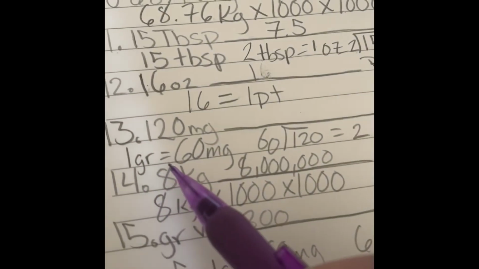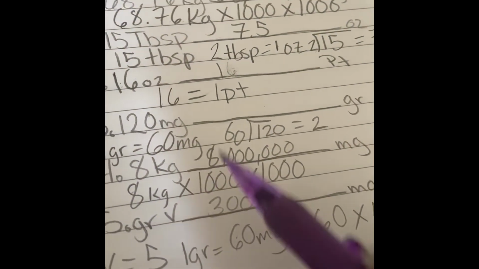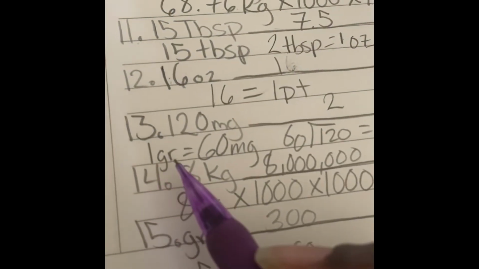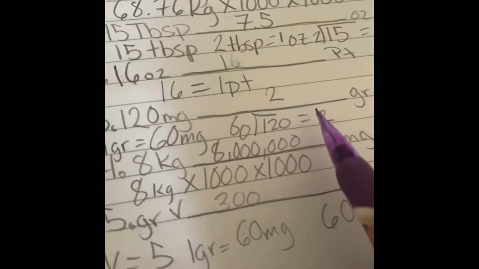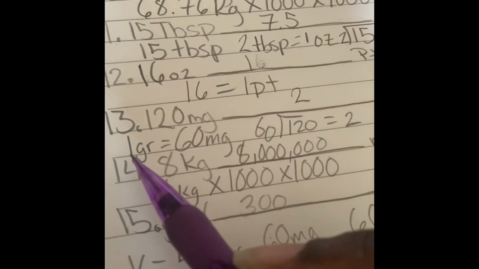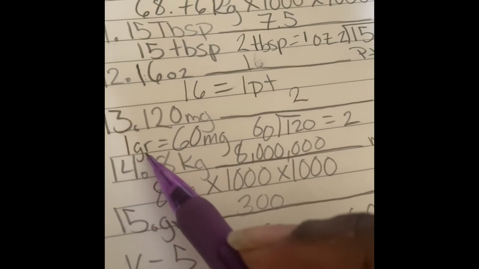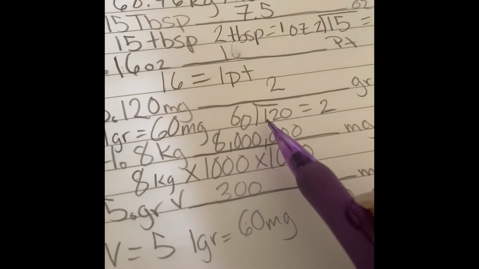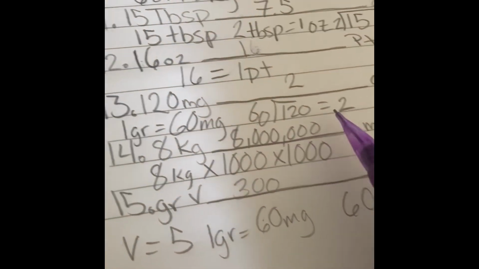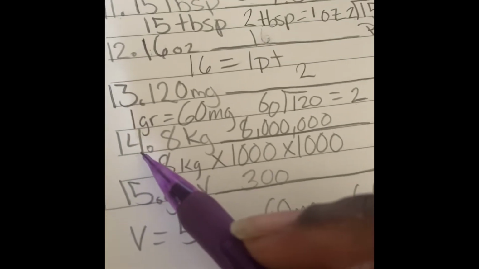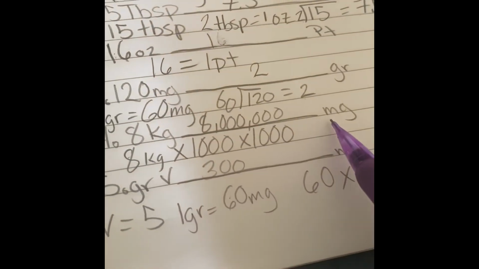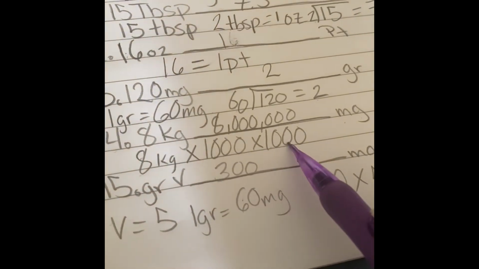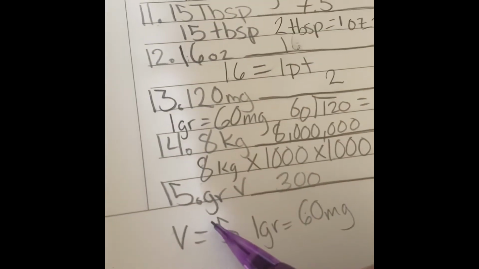Number 13, that's supposed to be a 2 there. We have 120 milligrams equals blank grains. 1 grain equals 60 milligrams. So we'll divide 60 into 120, and the answer is 2. Number 14, we have 8 kilograms, and we're turning that into milligrams. So we do 8 times 1,000 times 1,000 again to get 8 million.